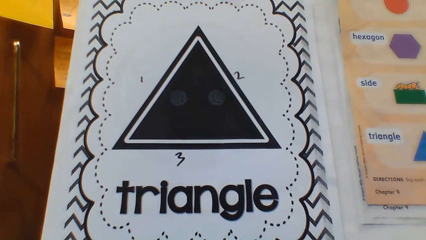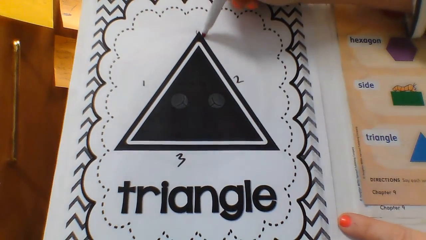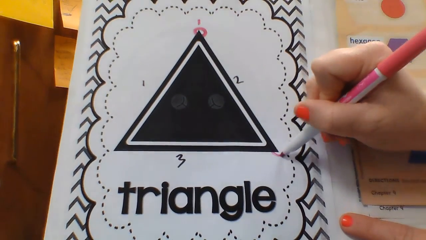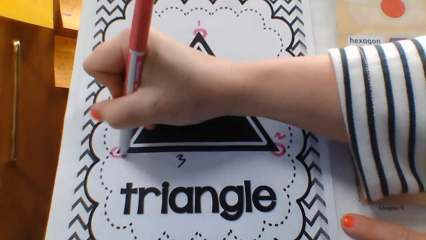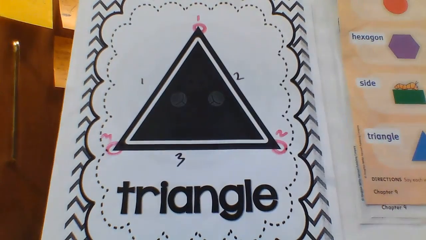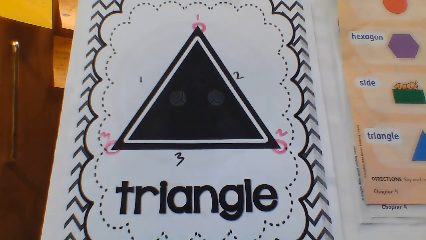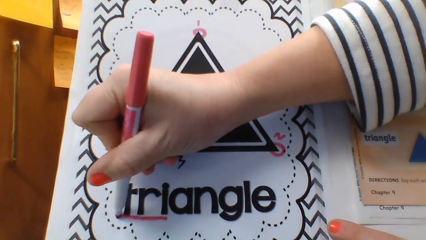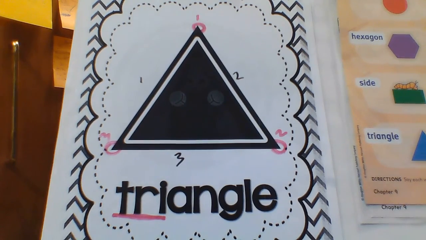Now, let's count the vertices, or the points, or the corners. 1 at the top. 2, there's one right here. And 3, one right here. So the triangle has 3 sides and 3 vertices, or points. And that is why it's called a triangle, because the word tri actually means 3. Triangle.